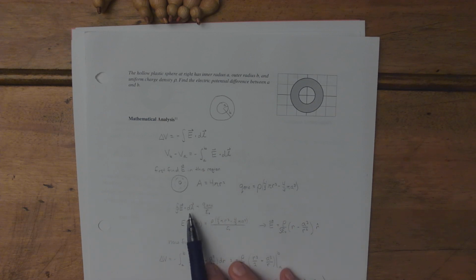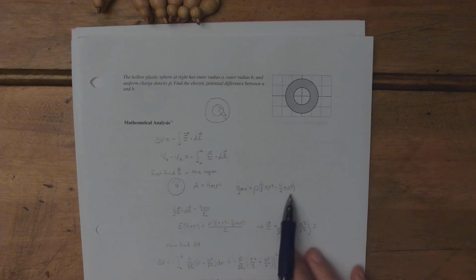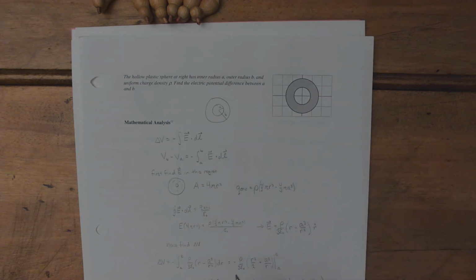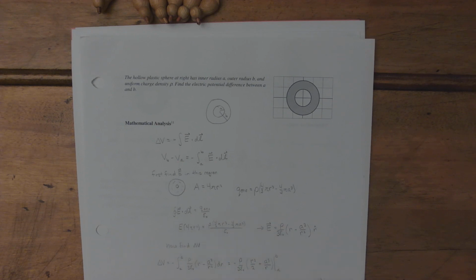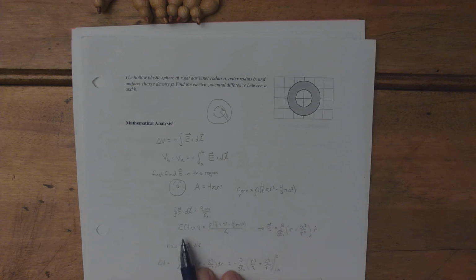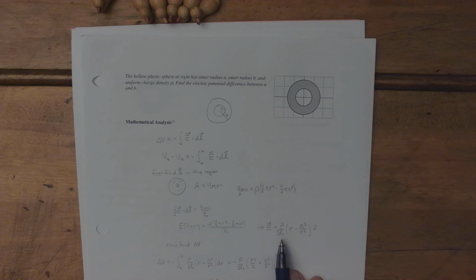So we do Gauss's law, and this is what we have for Q enclosed. Because we're going from A to B, we need to find the electric field everywhere in this region. So we're looking for the electric field at R, where R is between A and B. We've done this before in the electric field section. We have the area, and we have Q enclosed. We use Gauss's law, and we get the electric field.